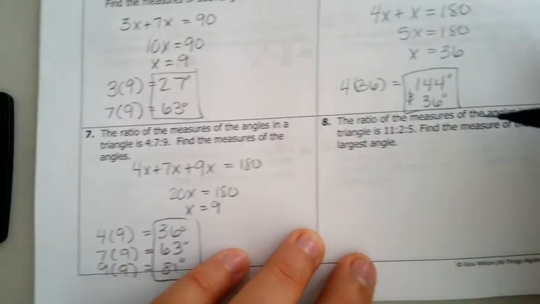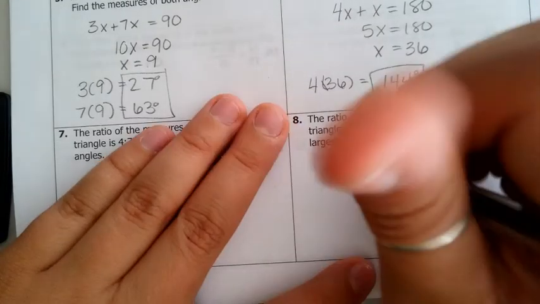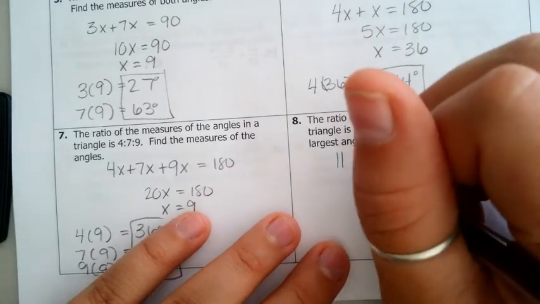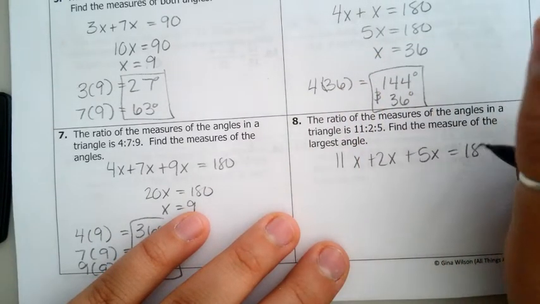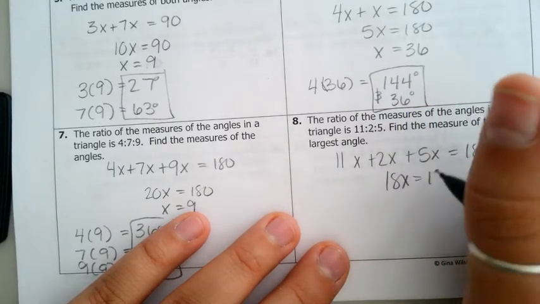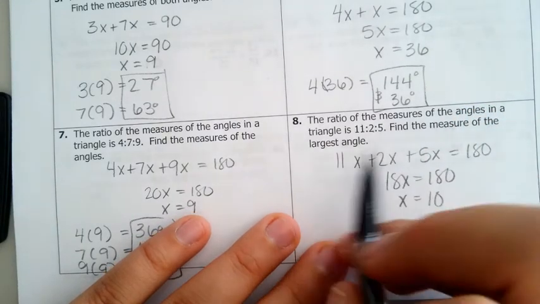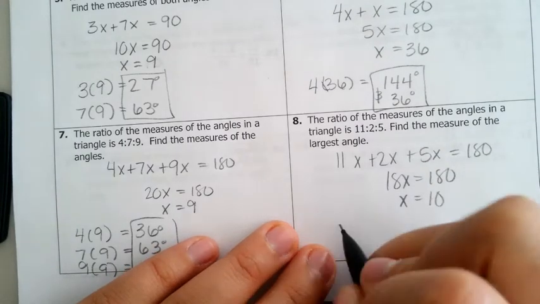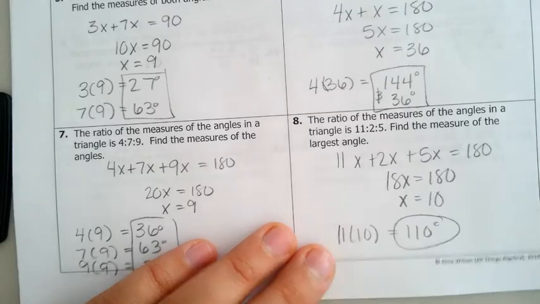And this one we have, again, another measure of triangles. Our ratio is 11 to 2 to 5. So we have 11x plus 2x plus 5x is equal to 180. We get 18x is equal to 180, x is equal to 10. Find the measure of the largest angle. Obviously, that's going to be the one that's multiplied by the largest number. So 11 times 10 is 110.